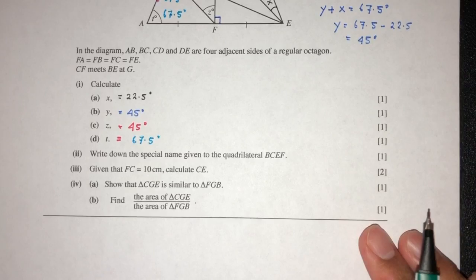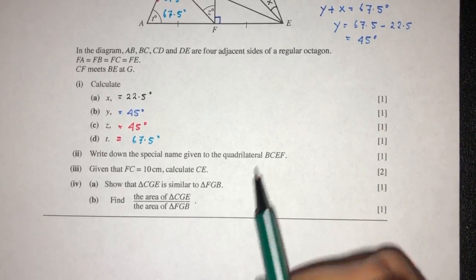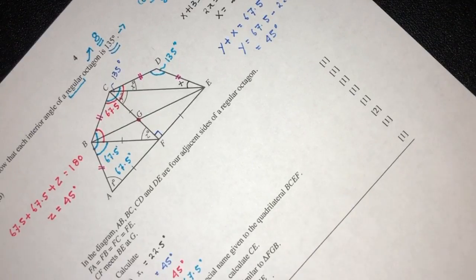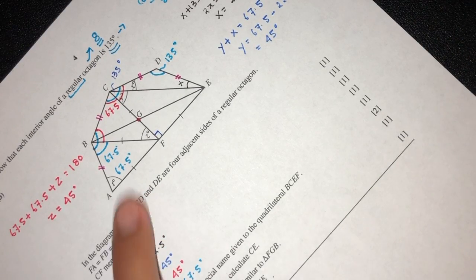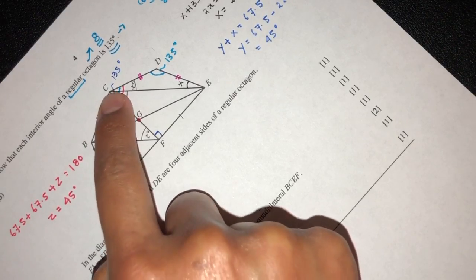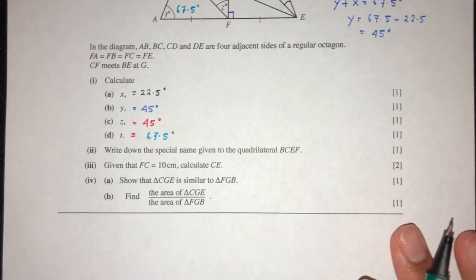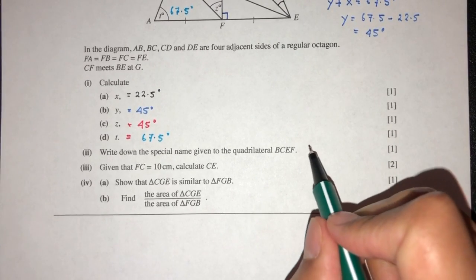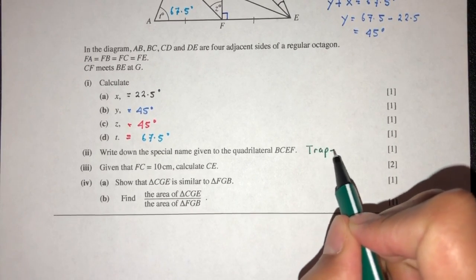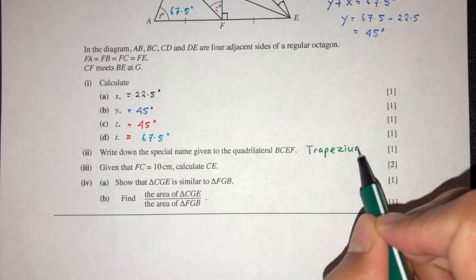So we have to write down the special name for the quad BCEF. Now where's BCEF? BCEF, as you can see, has to be a trapezium. You can do this by elimination. All the shapes you know, which one looks like this? Trapezium. If you need convincing, you can see this angle here, these two angles add up to 180. So one more proof, it must be a trapezium. So let's write this down here. That will be a trapezium for part 2 of your question.